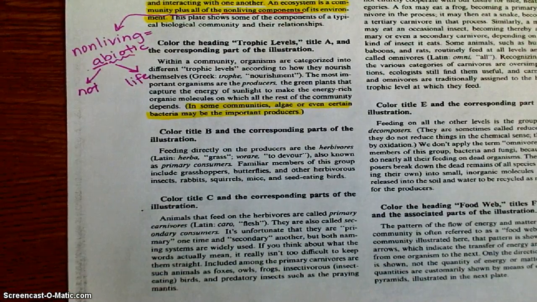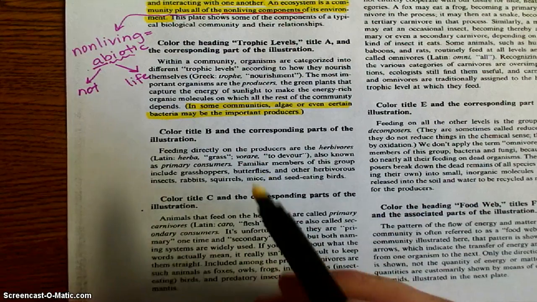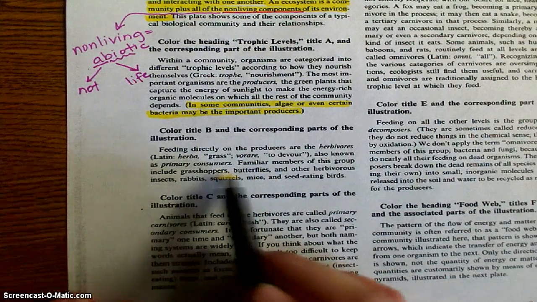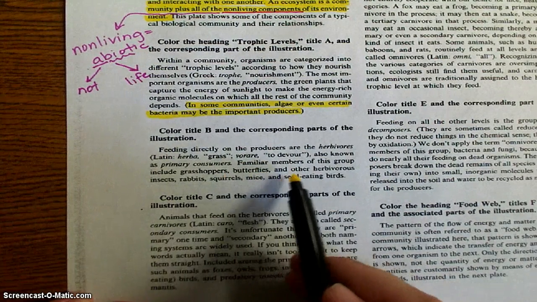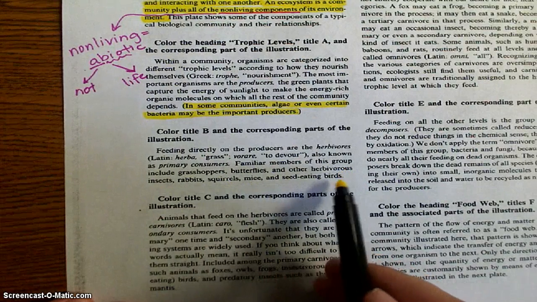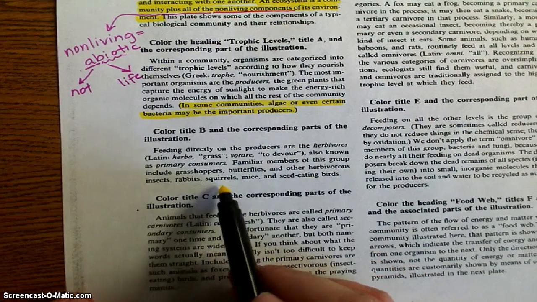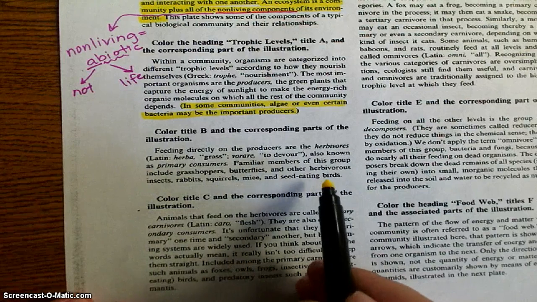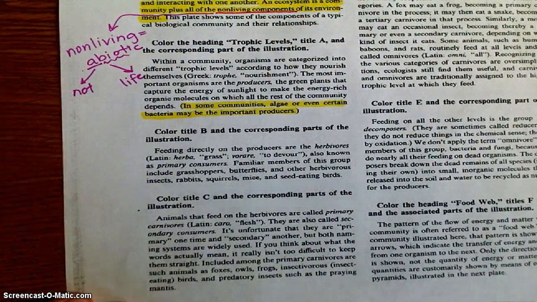So feeding directly on the producers are the herbivores, also known as primary consumers. Familiar members of this group include grasshoppers, butterflies, and other herbivorous insects, rabbits, squirrels, mice, and seed-eating birds, which a lot of those you saw on the back.